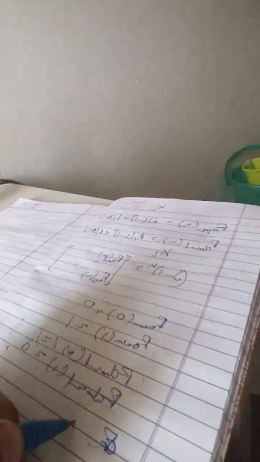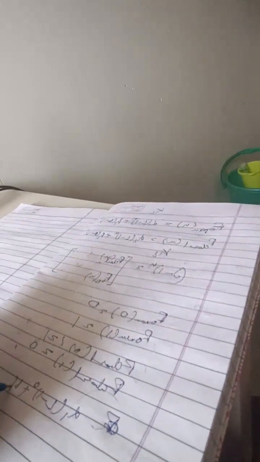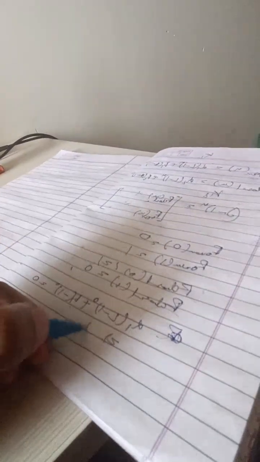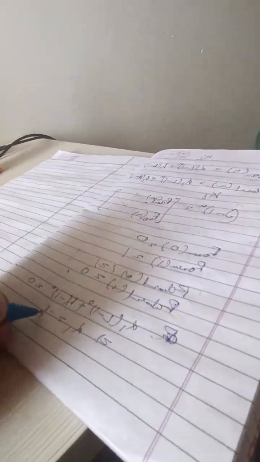So alpha 1 (L minus 1) power 0 plus beta 1 (minus 1) power 0 is 0, which implies alpha 1 equals minus beta 1. Alpha 1 times (L minus 1) plus beta 1 times minus 1 is 1.